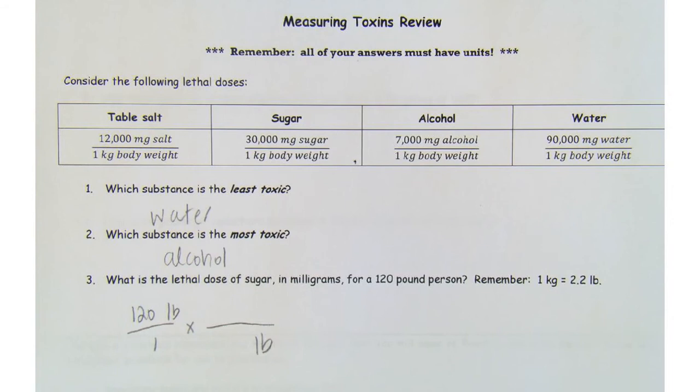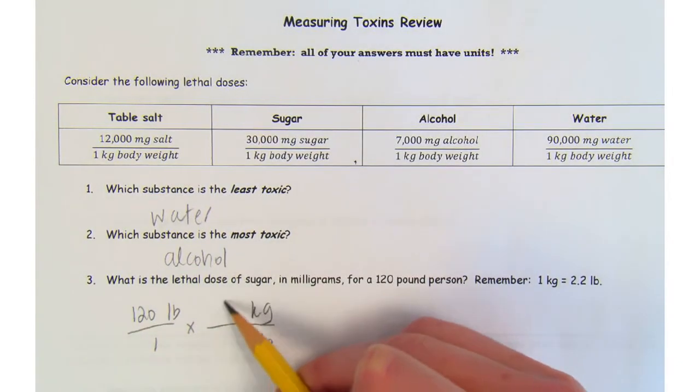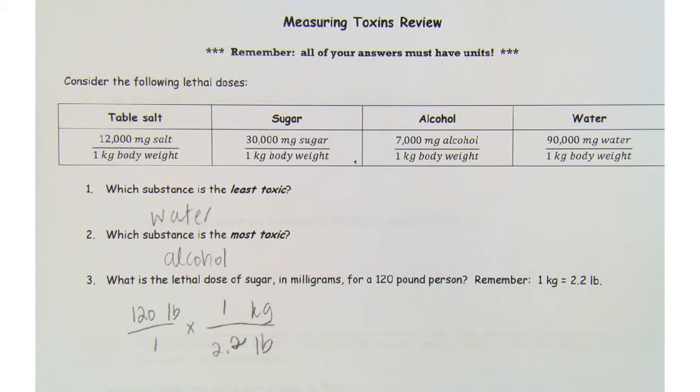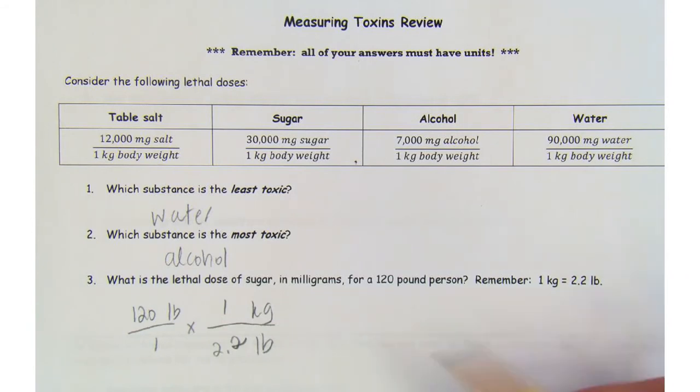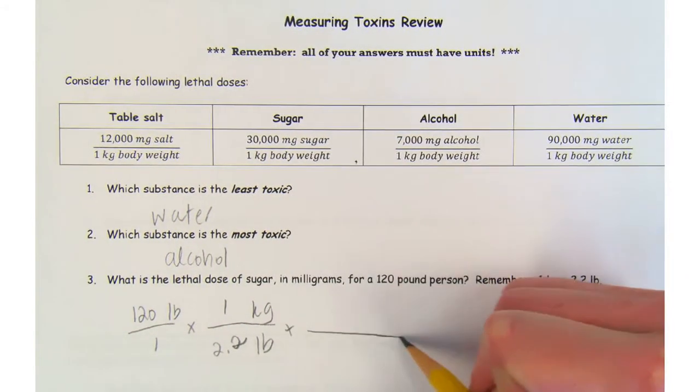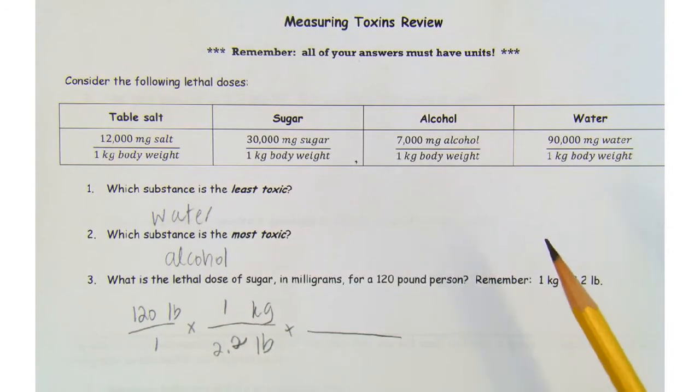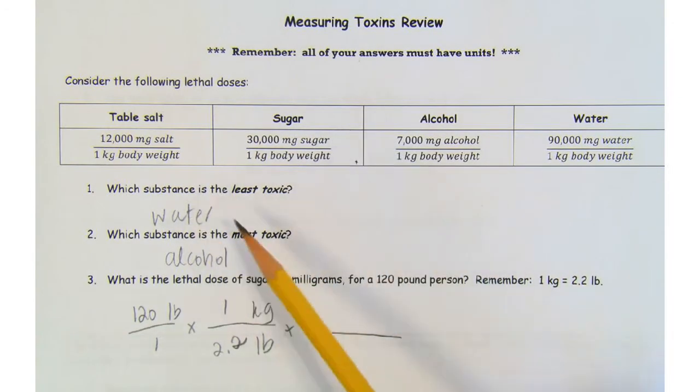And we only have one relationship with LB, and that's right here. The only thing we know about LB is that in 2.2 LB we have 1 kilogram. So that's really the only place you can go from starting at pounds. Next, we're talking about sugar, so we need to look at the lethal dose of sugar to find out how much sugar would kill someone. That's where you look up at the top. Look in the table for sugar.